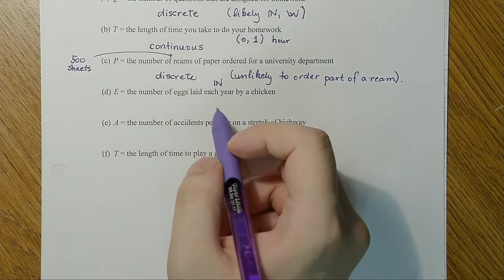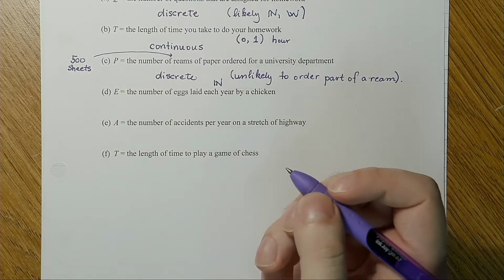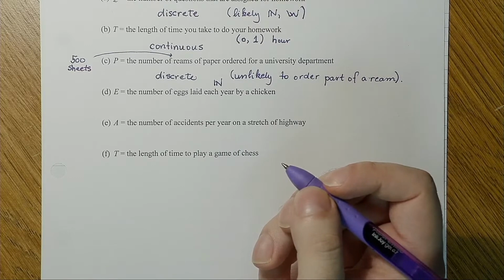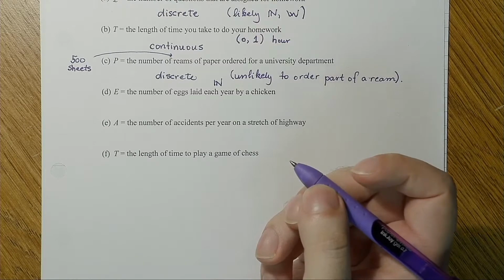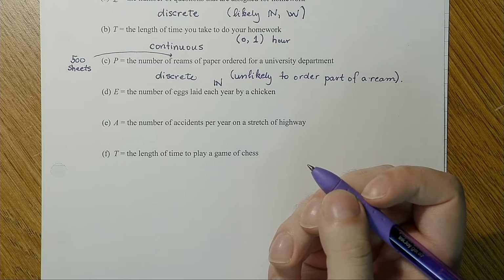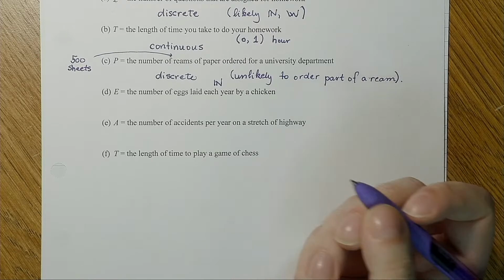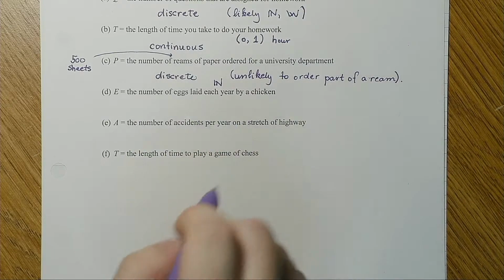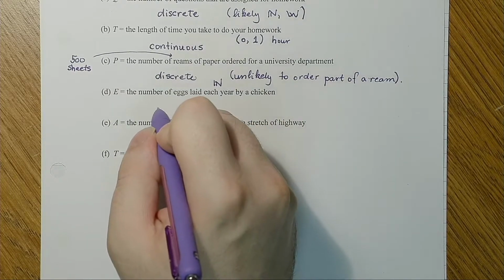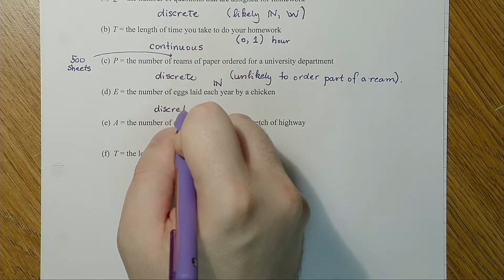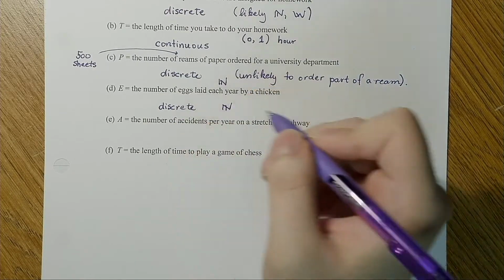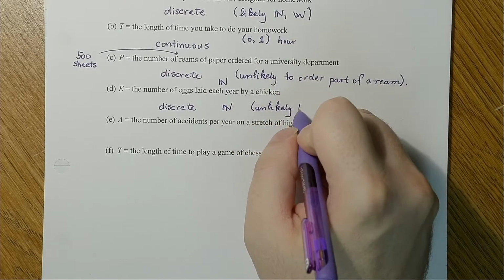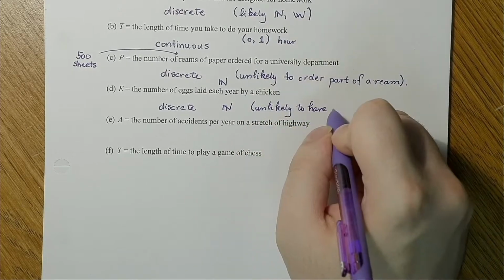The number of eggs laid each year by a chicken. What do people think for number of eggs laid? Yes, it's also discrete. It's likely to be a natural number. Unlikely to have part of an egg.